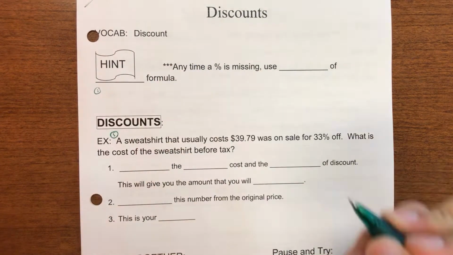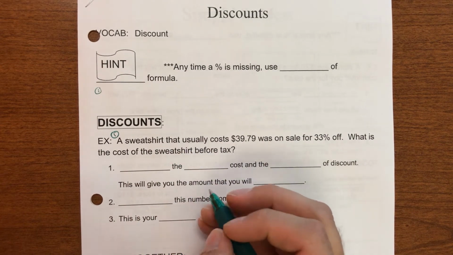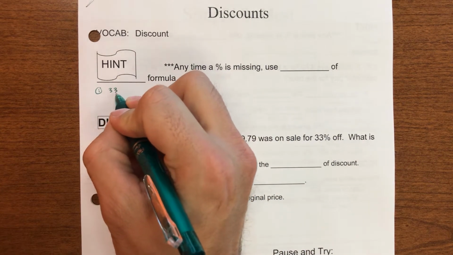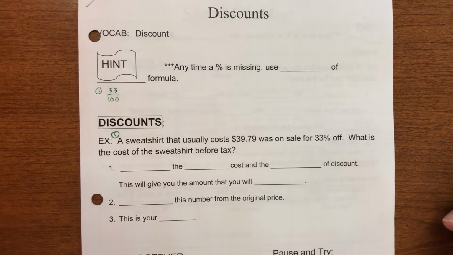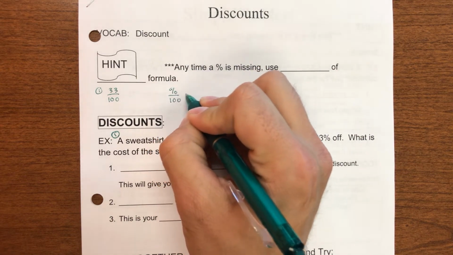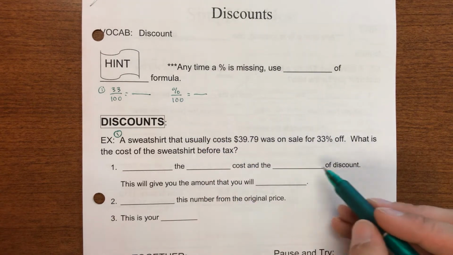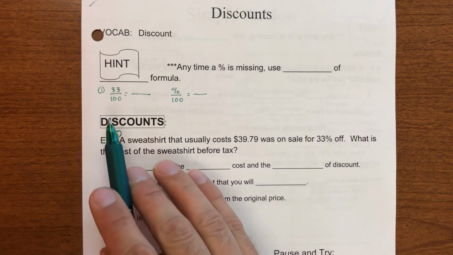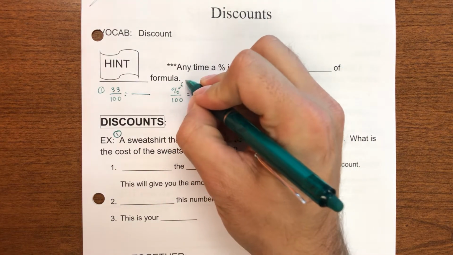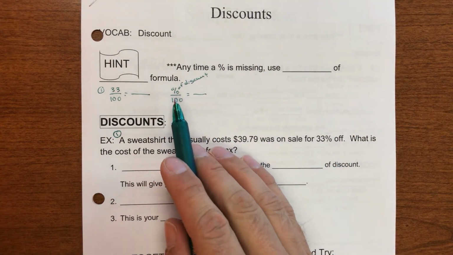So like everything else we're doing right now, I'm going to set up a proportion. So right here, I'm going to put a number 1, and that stands for this type of example. That means this type of question. Now, I know my percent is 33%, so that goes on top, 33 over 100. So over here to the side, I'm going to write percent over 100, which hopefully you guys have figured out by now. Percent goes over 100, 33 is my percent. Now, this is my percent of discount. And in fact, maybe we should write that right here. This is our percent of discount. Or in other words, this is the percentage that we're taking off.